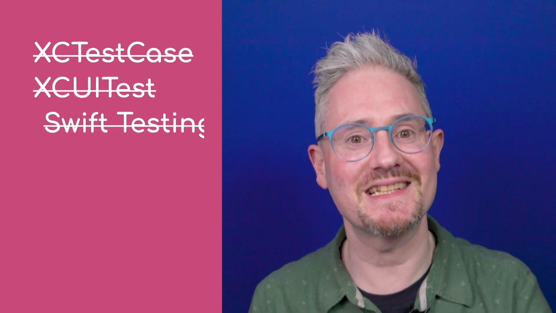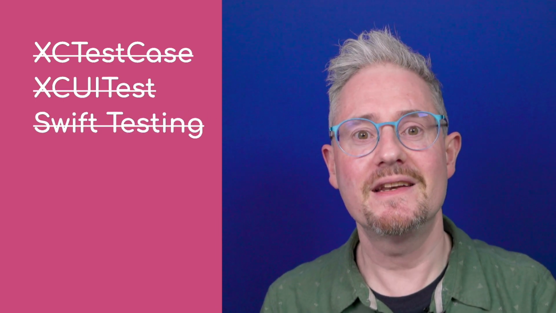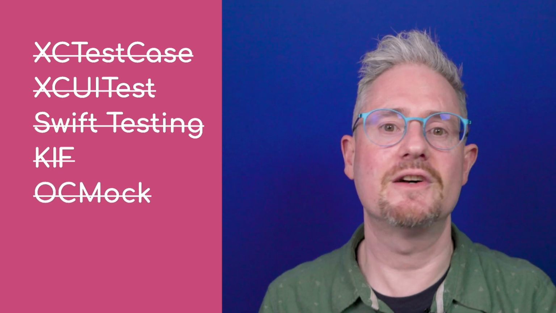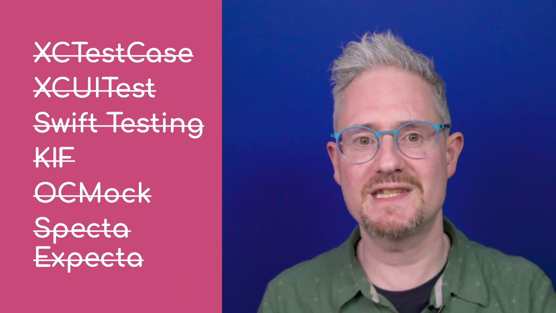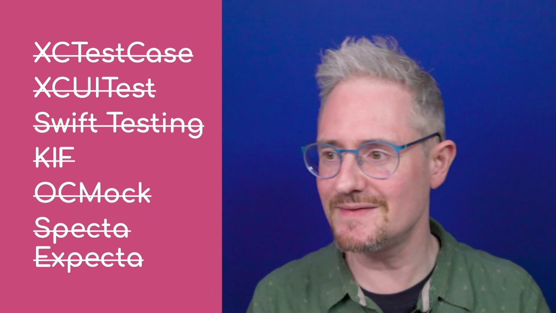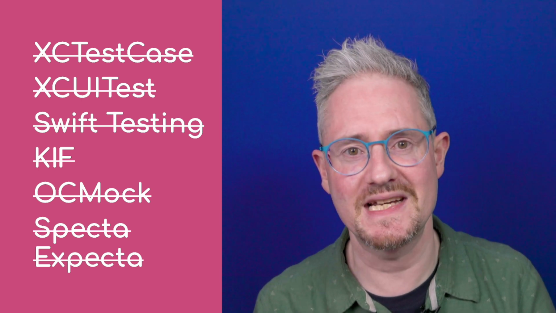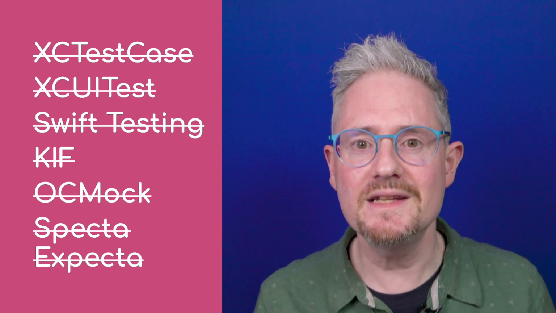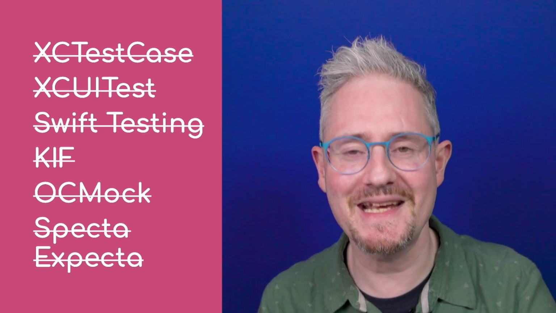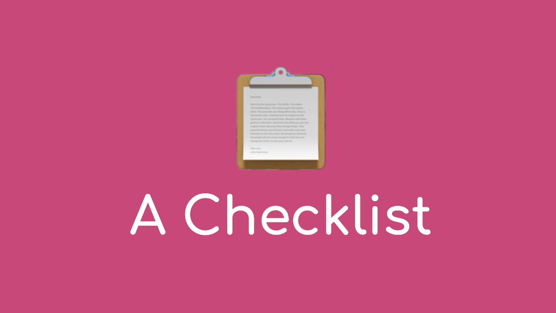So now let's talk about the Mac app. Well, I'm going to start by telling you what I don't use. I don't use XCTestCase. I don't use XCUITest. I don't use Swift Testing. I don't use KIF, I don't use OCMock or anything like that. I don't use Specta and Expecta. These are all things I've used in the past, well, not Swift Testing, that's relatively new, but no, I use something far more effective and maintainable, and that is called a checklist, which you may have glimpsed.